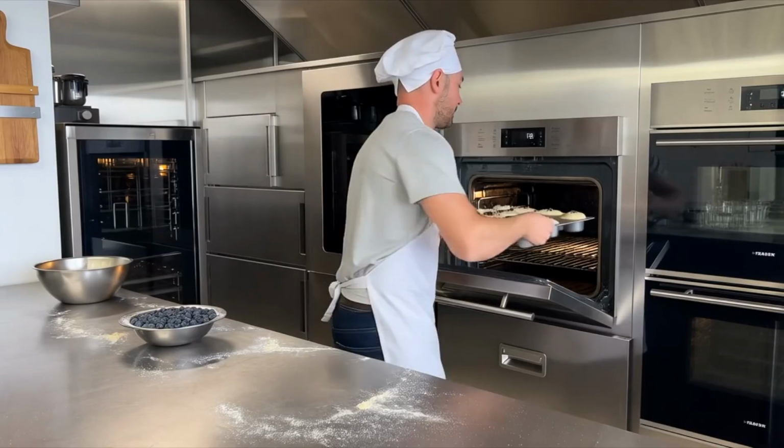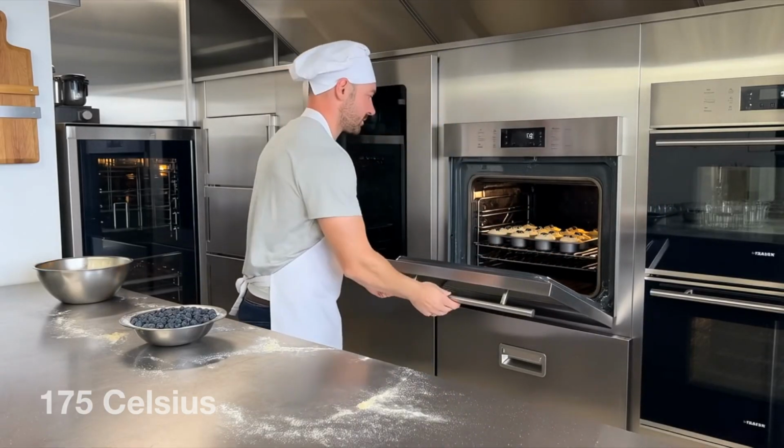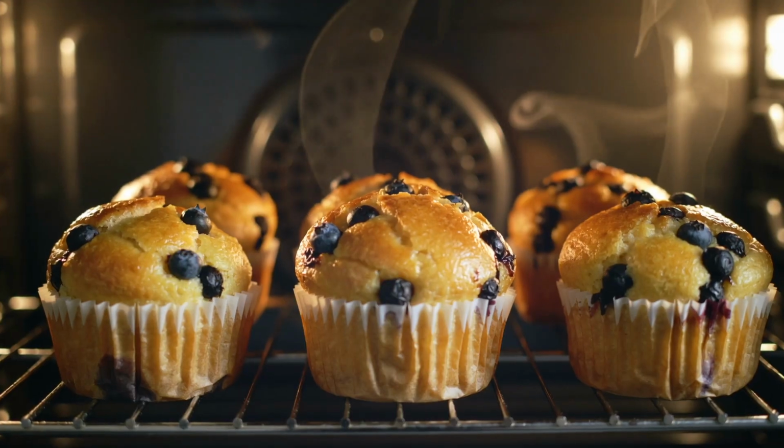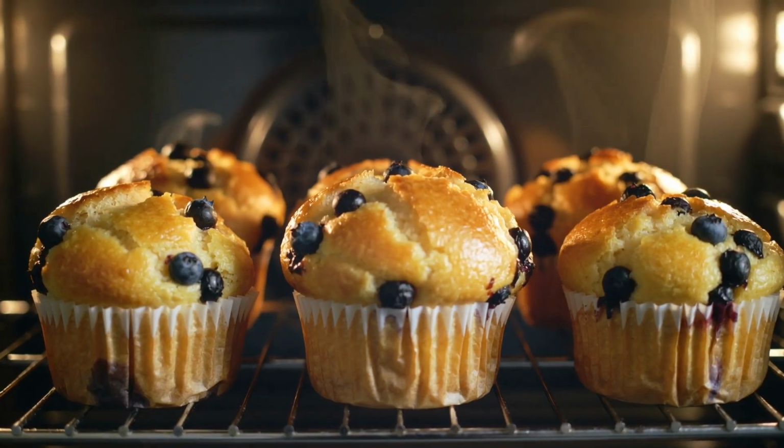A baker was making a delicious batch of blueberry muffins. He carefully prepared the batter and placed the muffins in a 350-degree Fahrenheit oven. As the muffins started to rise and take shape, one muffin turned to the other and said, "Wow, is it just me, or is it getting really hot in here?" The other muffin gasped and shouted in terror, "Oh my God, a talking muffin!"